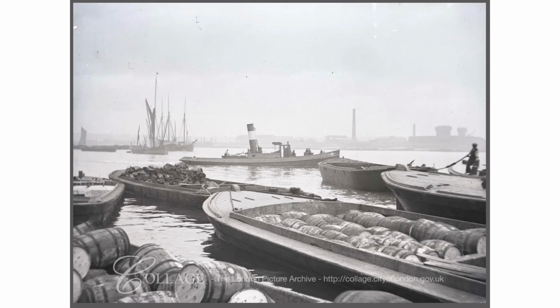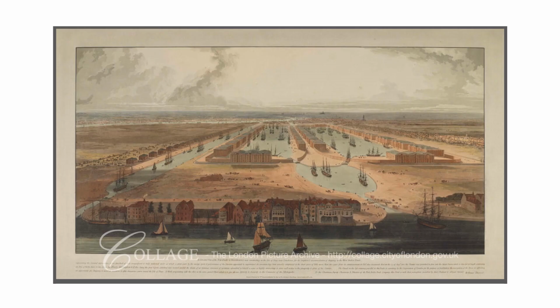The Thames was the main thoroughfare through London for centuries, and we have a number of images which reflect that. Here is a steam tug moving through barges circa 1905. This image of West India Docks dates from 1802.